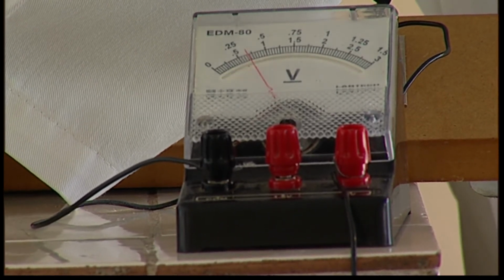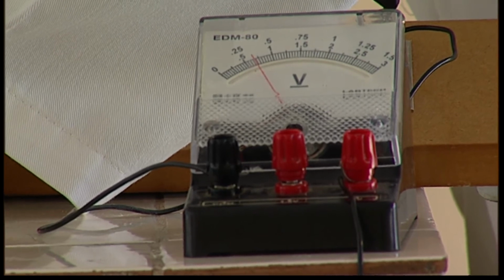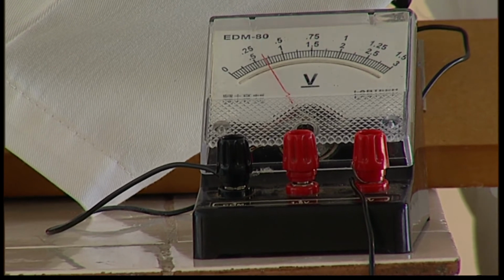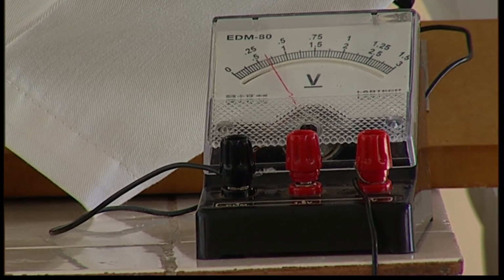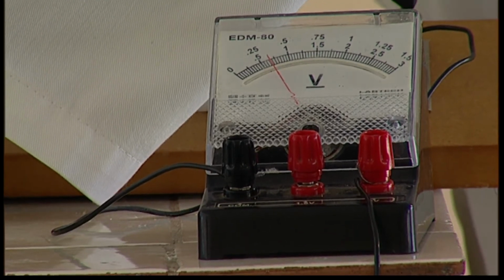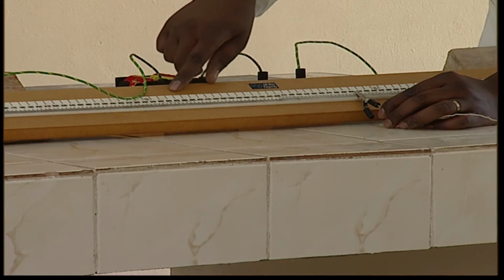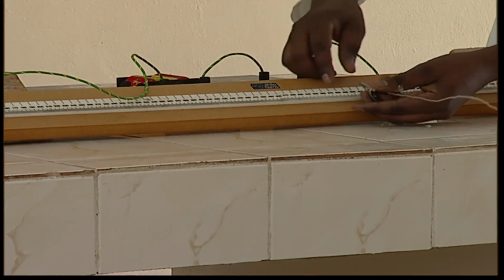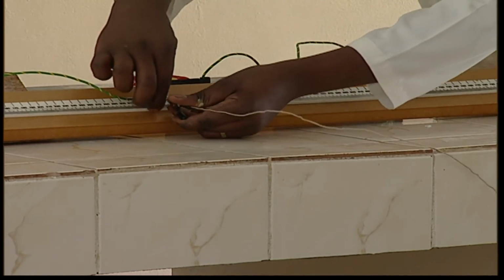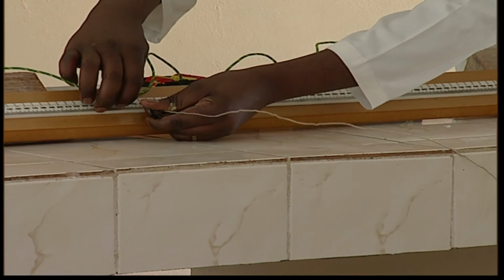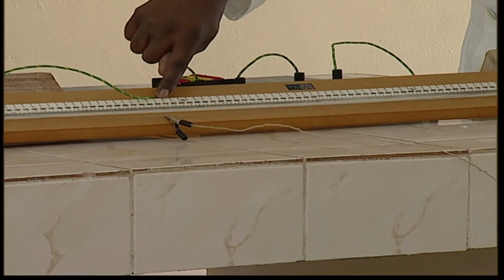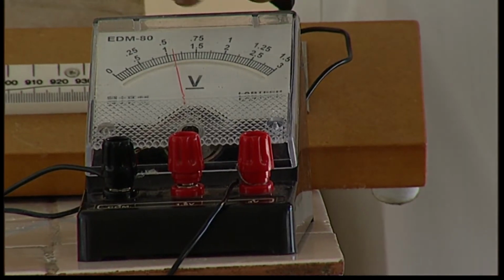This deflection indicates the voltage that I have. So today we are going to see that there is a different deflection of this needle when there is a change of the length of the wire on the potentiometer, right? So if I change this distance, let's have it up to 30 centimeters. Do you see here it is 30 centimeters? Then I have a different deflection.